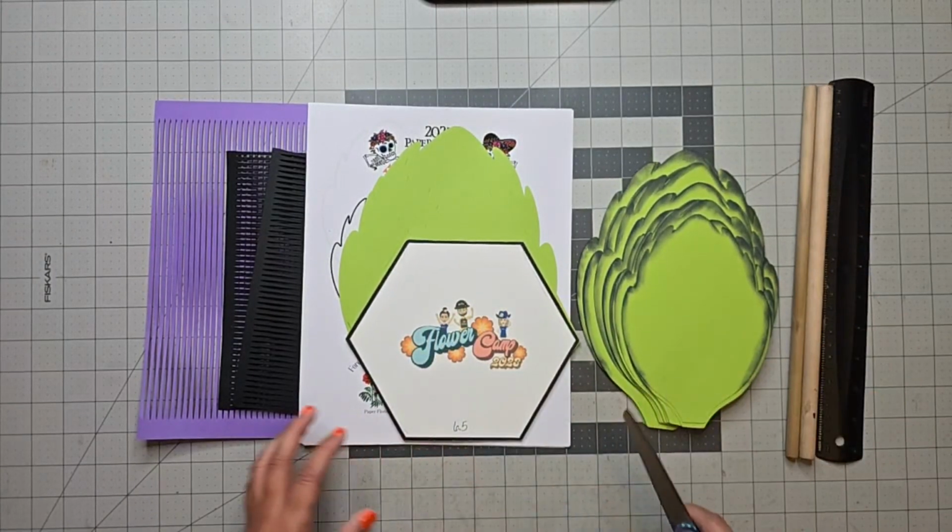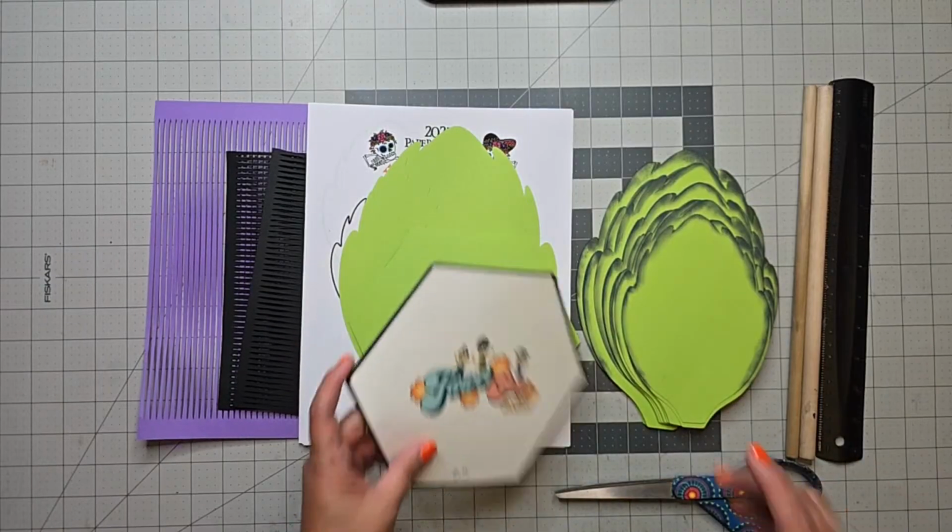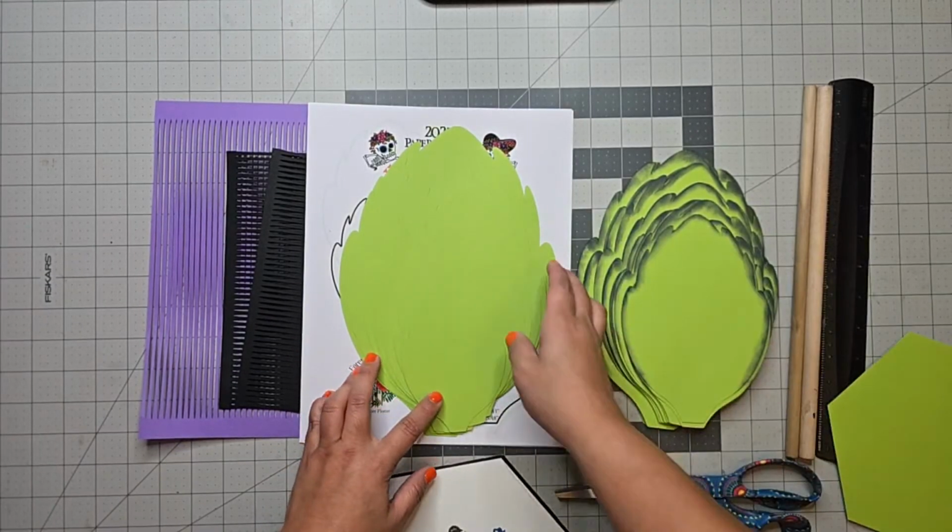Now, for my live, I am going to be working with the large template number 8.